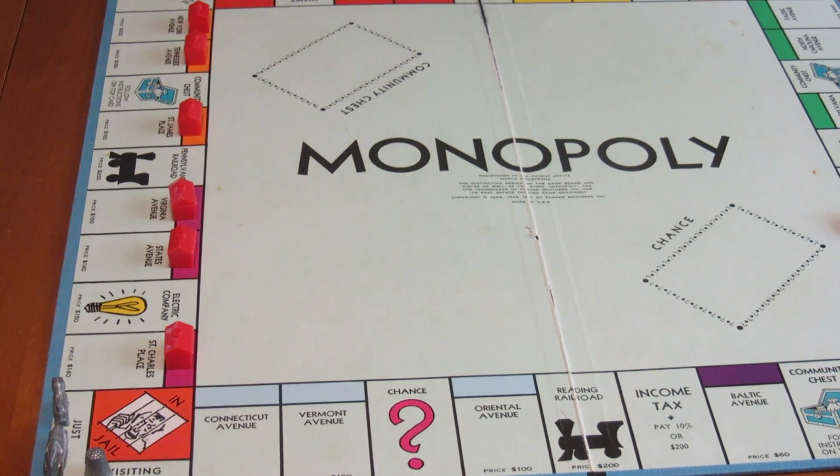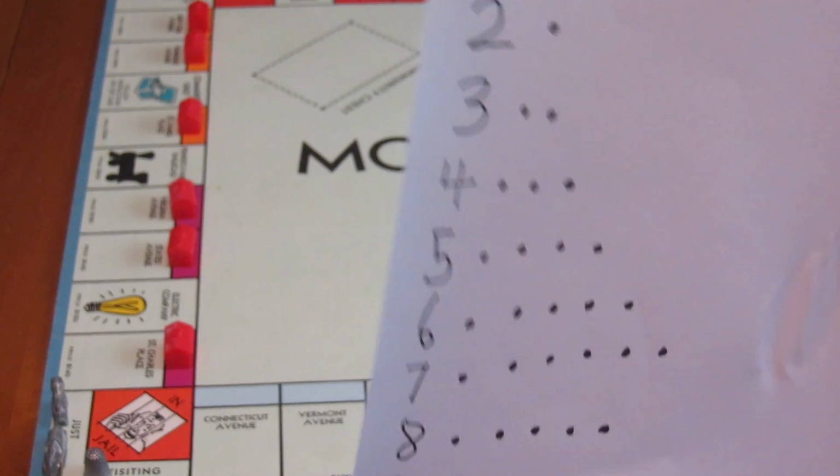So we're going to treat this like a binomial. We're going to say they either hit a property or they don't hit a property. So to do that probability, we have to set up what is the probability of a sum of 2 dice. And that looks like this.